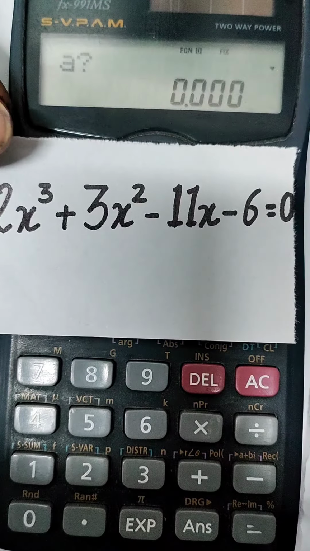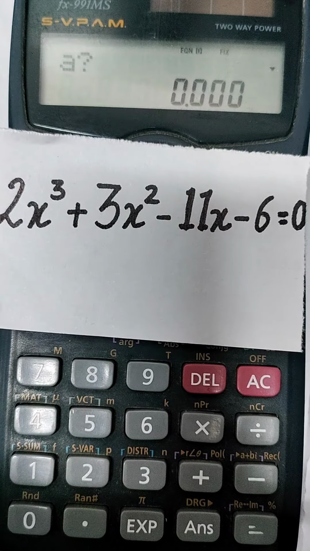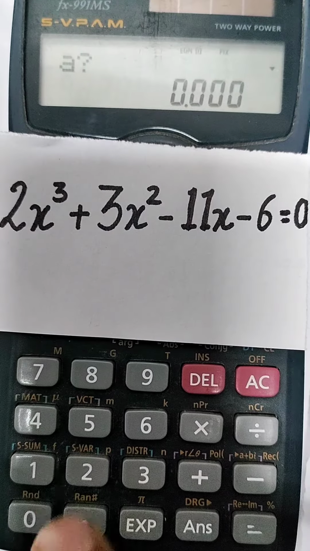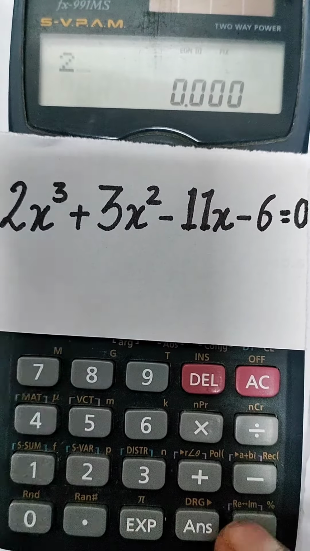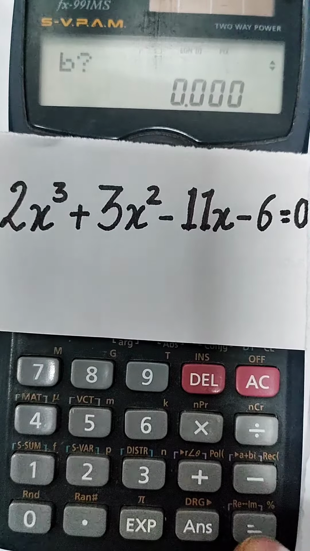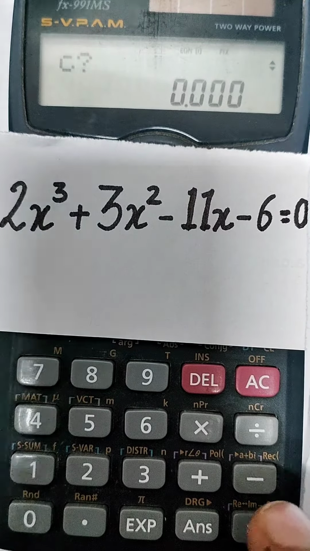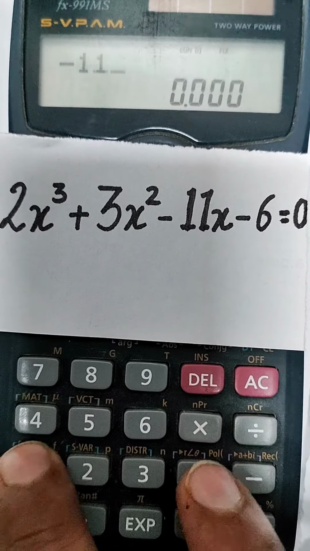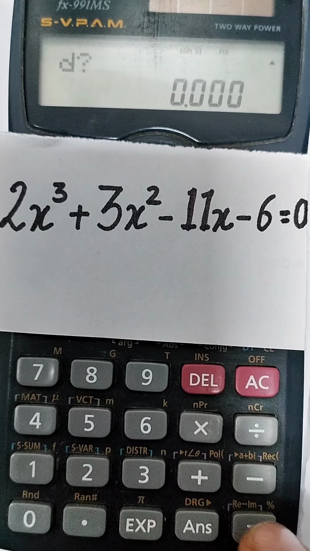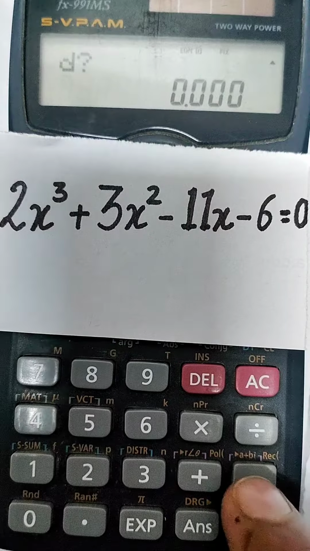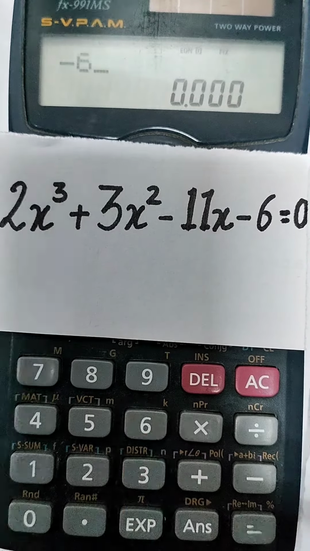Now taking the example and putting in the values, a will be 2, b will be 3, c will be minus 11, and d will be minus 6.